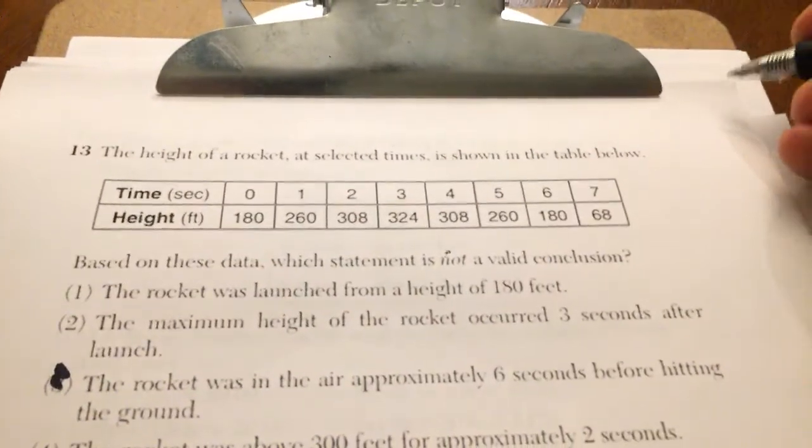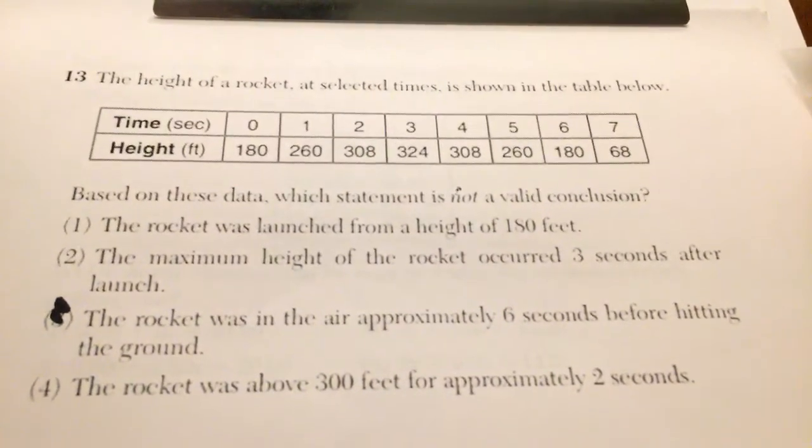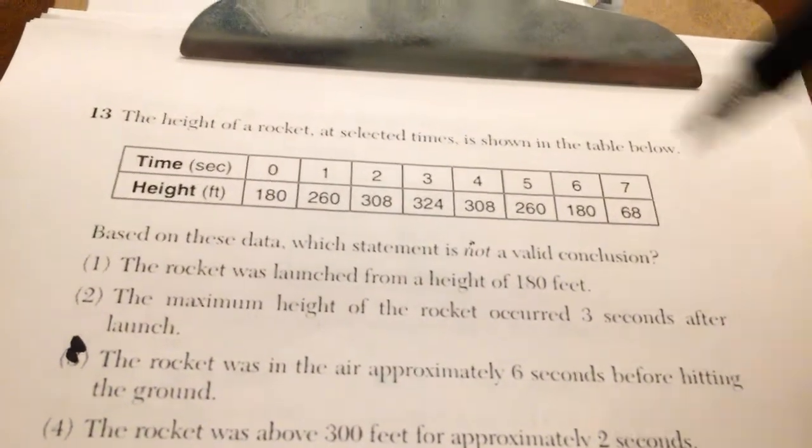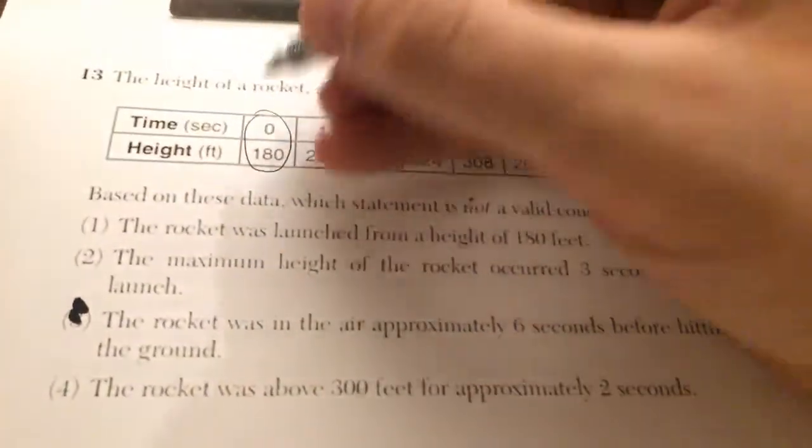The height of a rocket at selected times is shown in the table below. Based on these data, which statement is not a valid conclusion? The rocket was launched from a height of 180 feet. That's what was telling you that at time 0. This is the initial launch. Okay, so it's not that one.